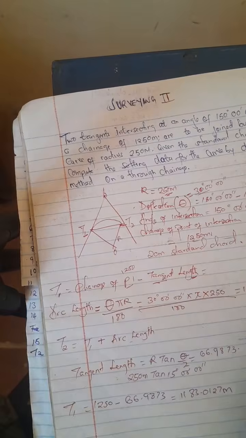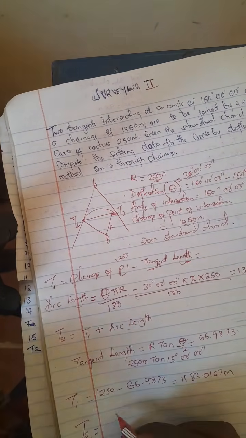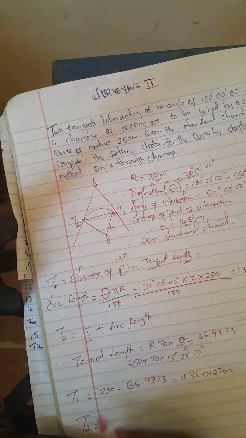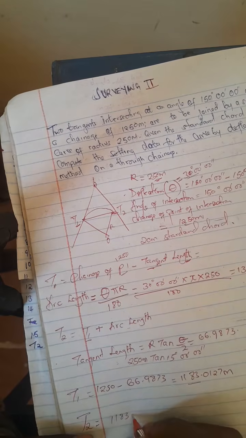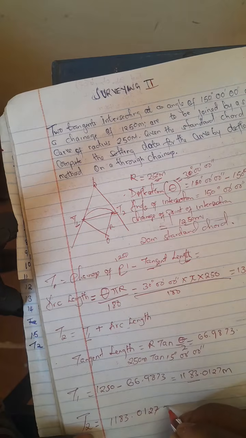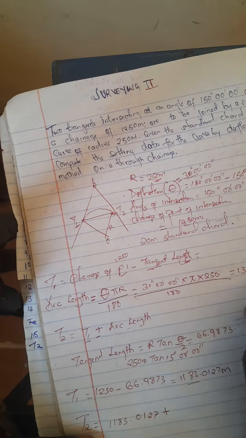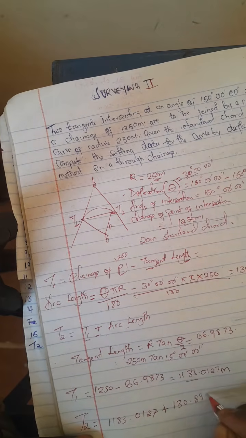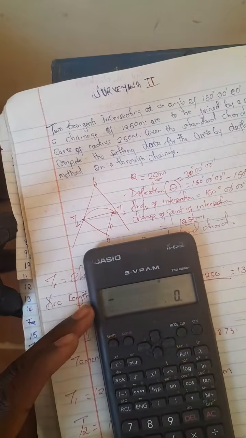That is the curve length. So let's get T2, the last chainage. T2 is T1 plus arc length. T1 we got as 1183.0127, plus the arc length of 130.8997. Add that one, please.